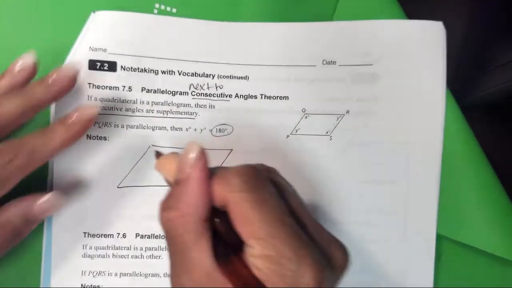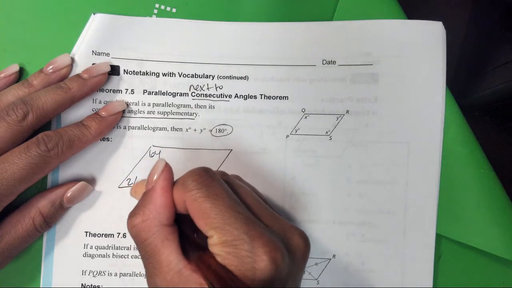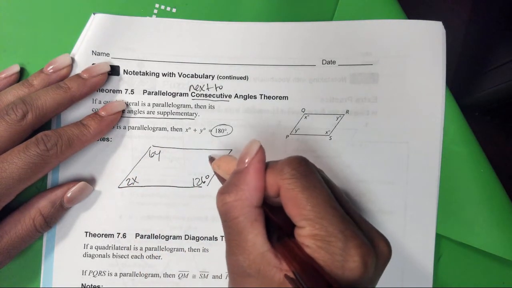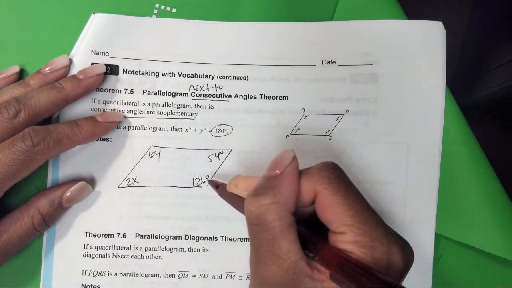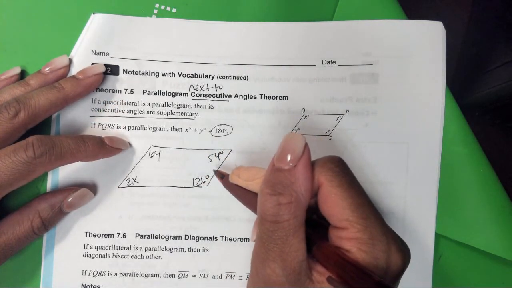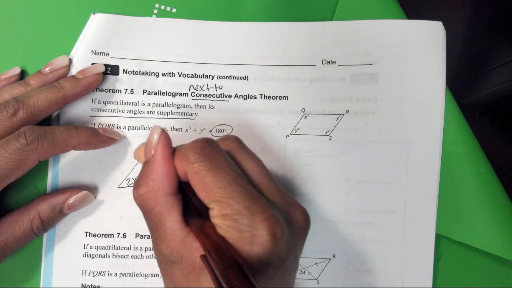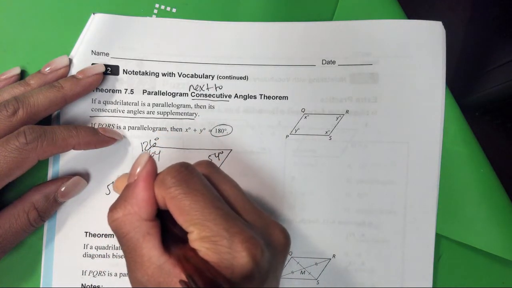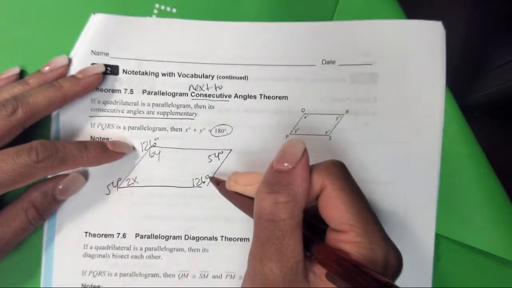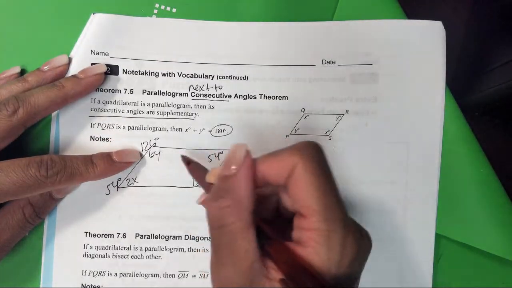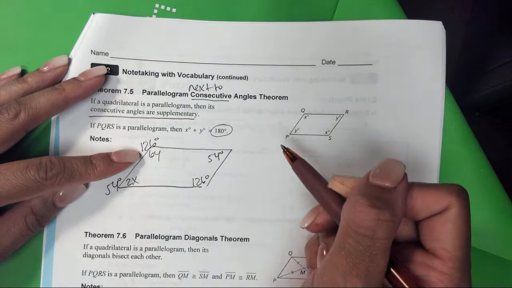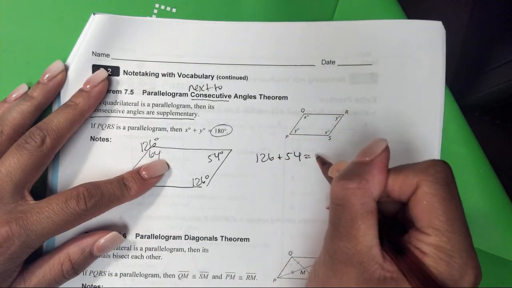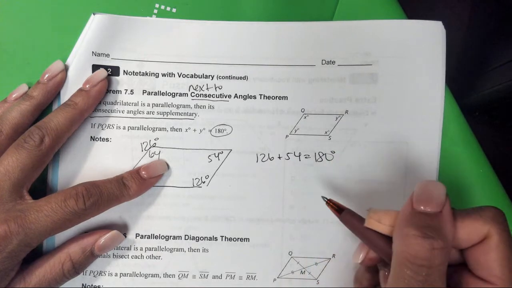So I have 6y, and we said 2x, 126 degrees, and 54 degrees, right? So if these are congruent, we already solved the math for x and y. So we do know that this one is 126 degrees, and so this one's also 54 degrees now, based on the opposite angles theorem. So if I were to add these two together, they should give me 180. So if I have 126 plus 54, I get 180 degrees.